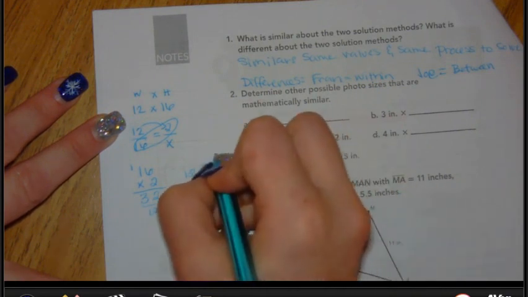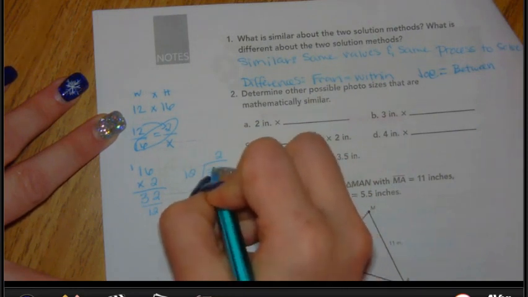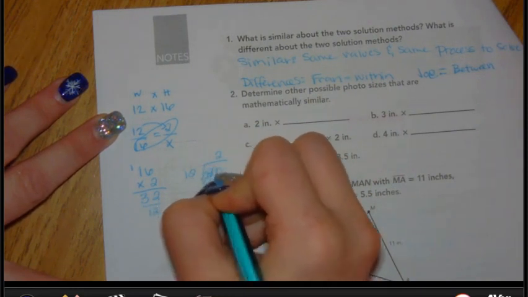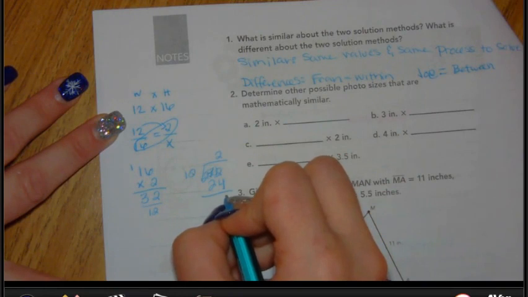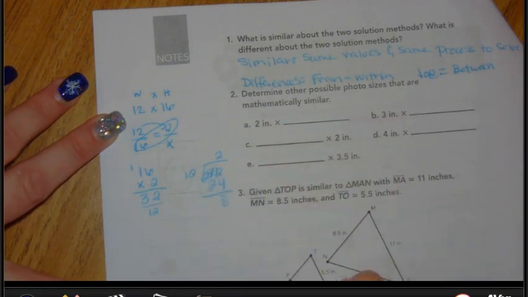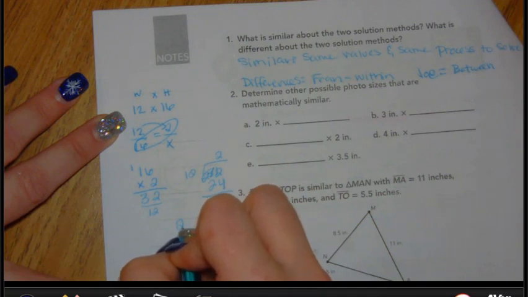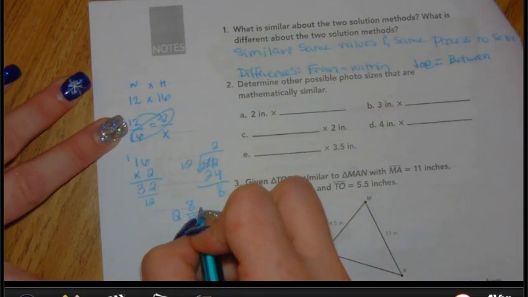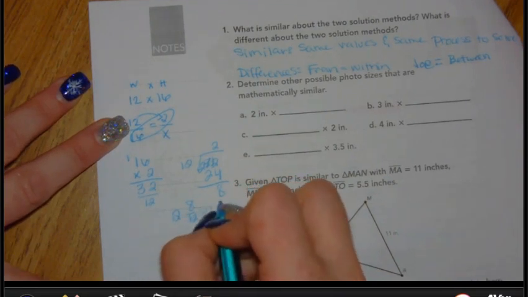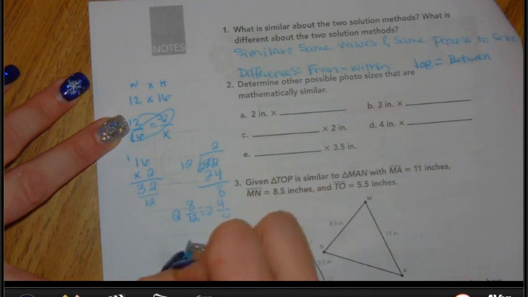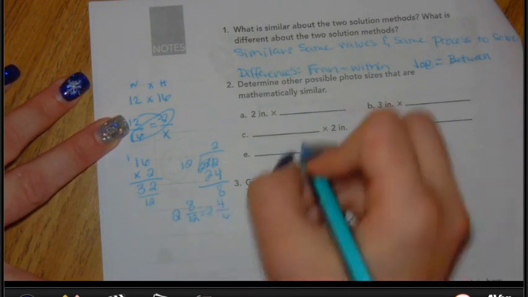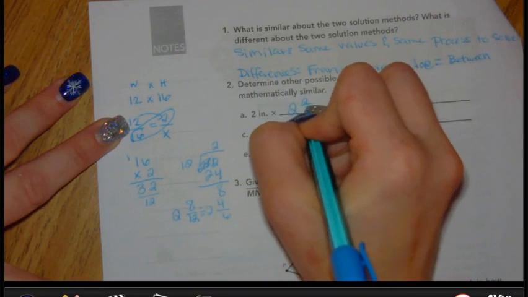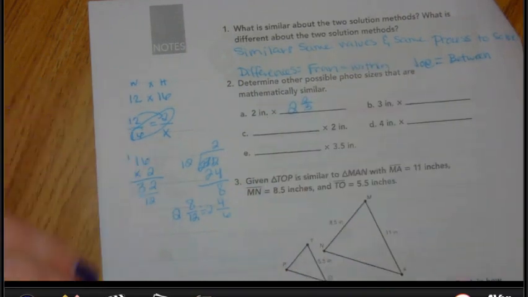12 can go into 32 2 full times. I'm going to have to borrow and carry, so 12 minus 4 would be 8. So I'm going to have 2, 8 over 12. And then 8 over 12 can reduce down by 2. 8 divided by 2 is 4. 12 divided by 2 is 6. To reduce that down to 2 over 3, to have 2 and 2 thirds. Now, that one was a really hard one. Okay, that one was a super hard one.